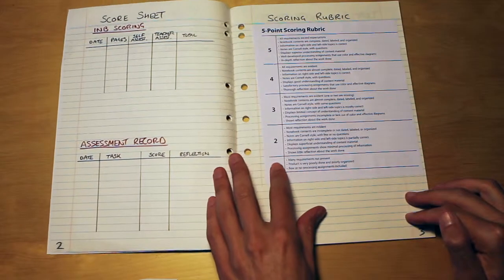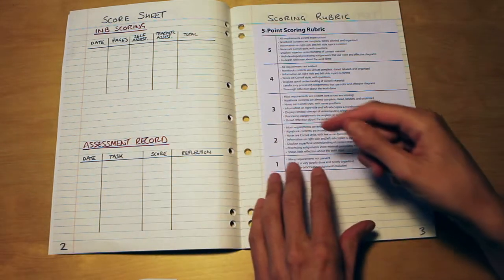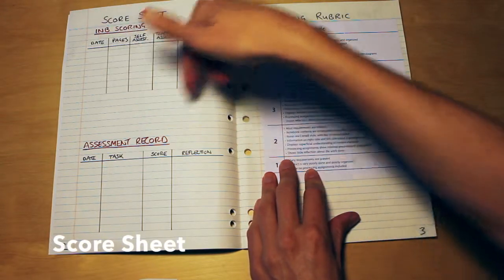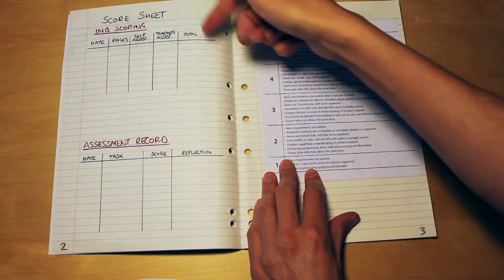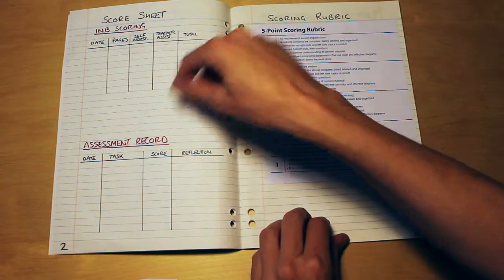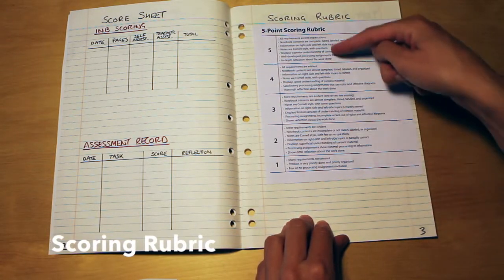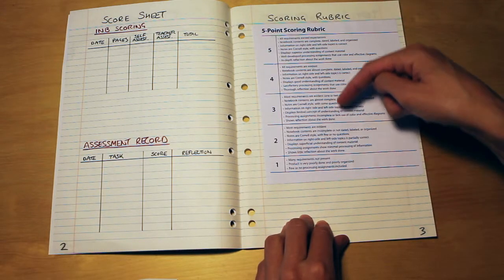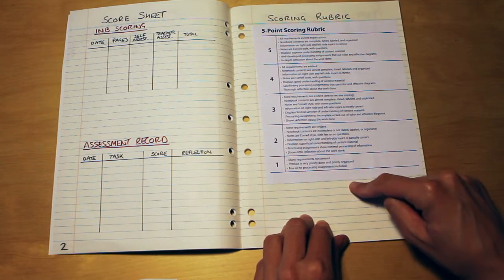The next page is page 2, where we keep track of our progress, basically. I've called it the score sheet page. At the top of the page, the top half basically, is where we're keeping track of scoring of the notebook. Now the notebook is scored using this scoring rubric here on page 3. It's a 5-point rubric, and here are the descriptions of what you have to do to get the different scores from 1 all the way up to 5.